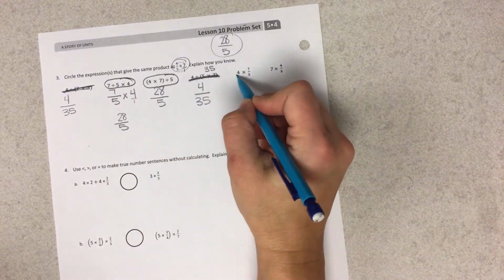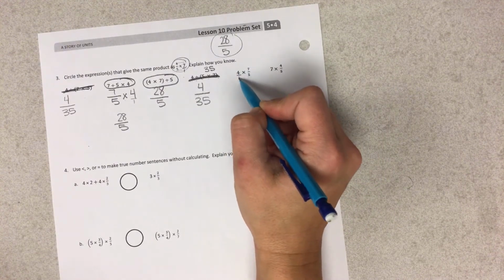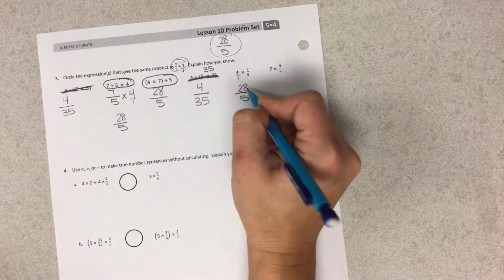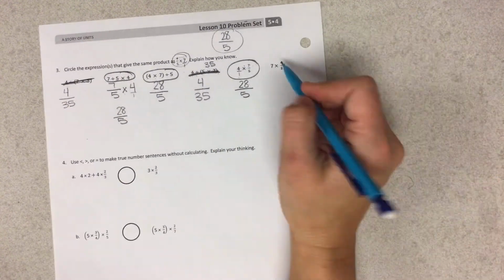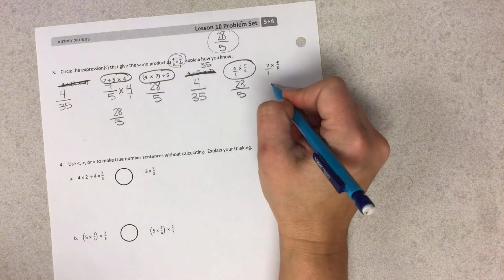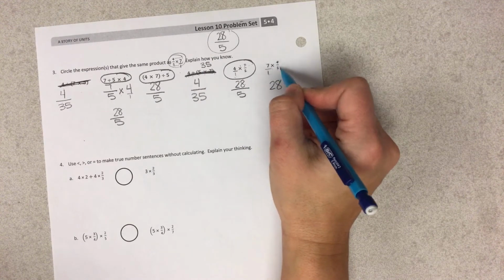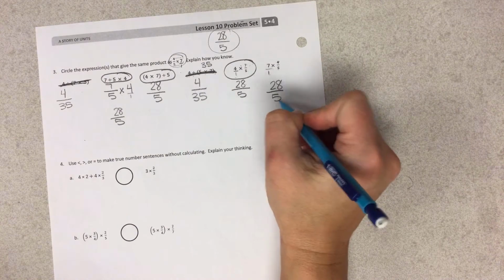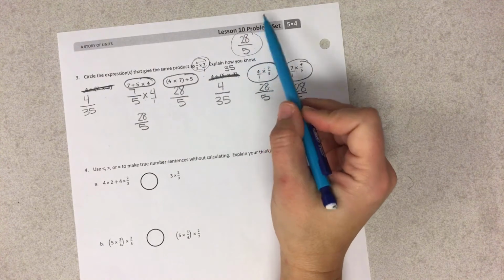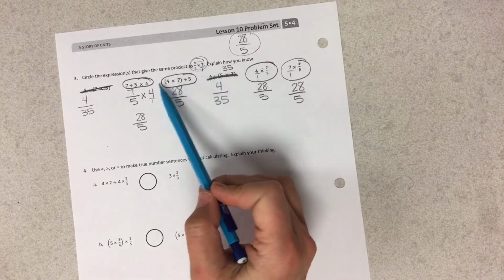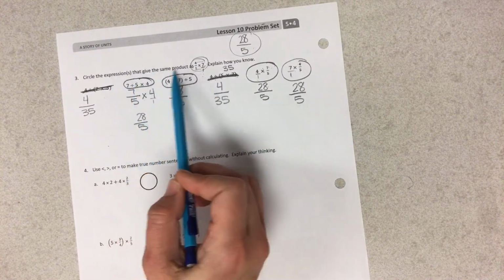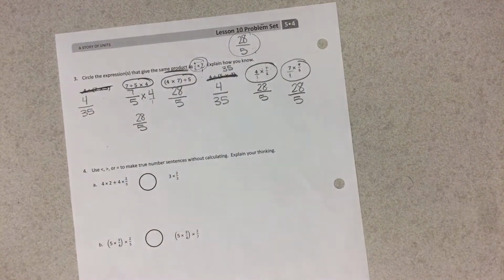Okay, this one I see my whole, so I'm going to put that invisible 1. 4 times 7 is 28, and then 1 times 5 is 5, so 28/5. It does match. Same thing down here, 7 times 4/5. I see this invisible 1. 7 times 4 is 28, and then 1 times 5 is 5ths, 28/5. That does match. So these are all the problems that would match this answer, okay? You're not looking to see which one of these matches this equation. It's circle the expression that gives the same product, the same answer, okay?